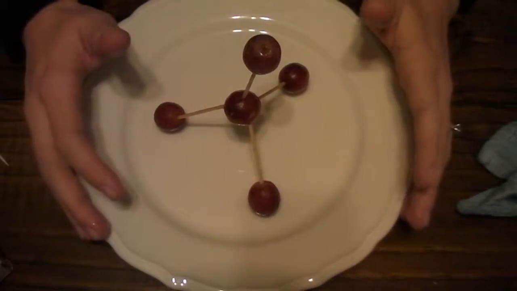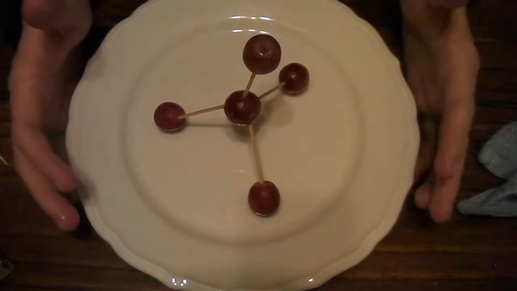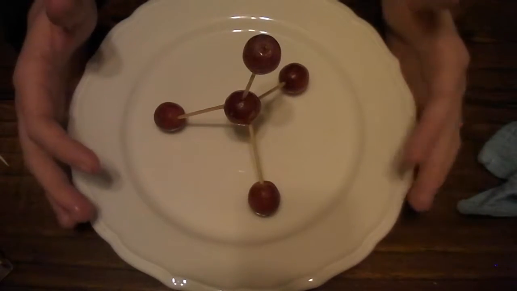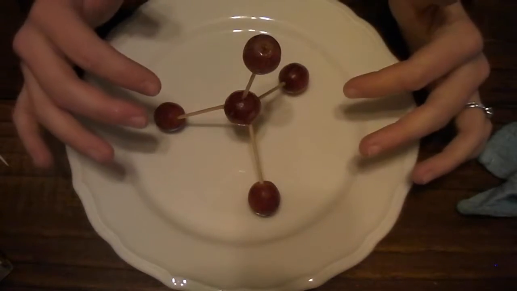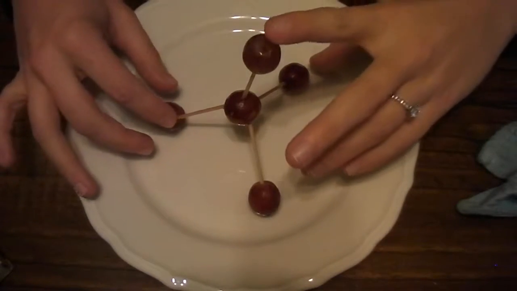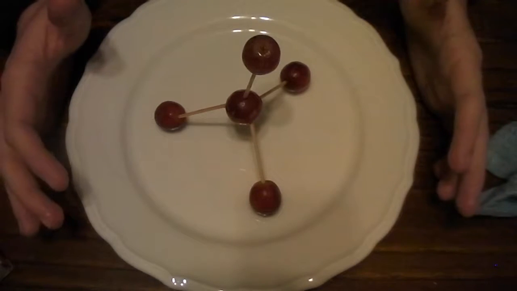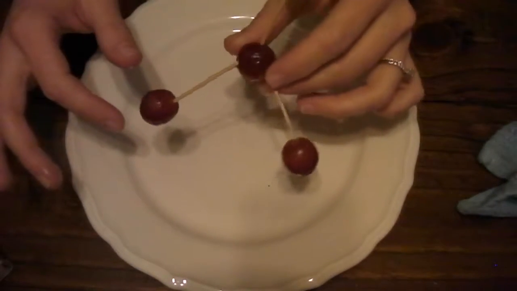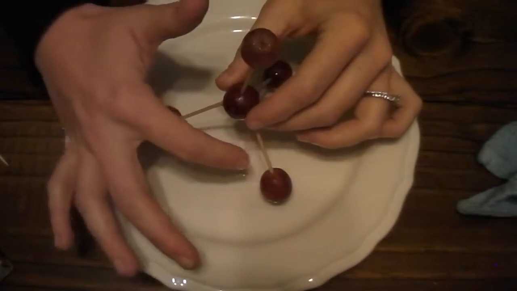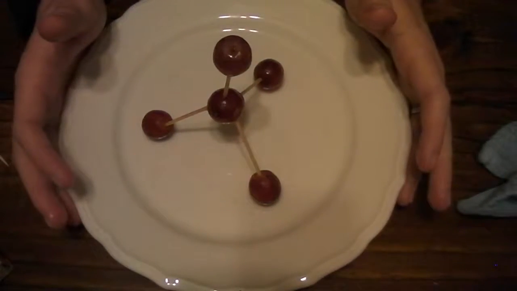This shape is based off the idea that there are 4 atoms bonded to a central atom. The prefix for 4 is tetra. So this shape is called tetrahedral. Tetra coming from the 4 atoms bonded to the central atom. So that's the name of the shape. This is what a model looks like. This angle is 109.5 degrees. So now let's talk about how to draw it.